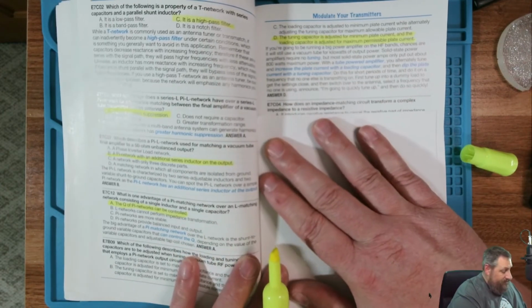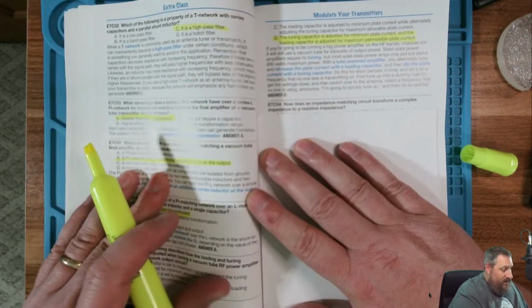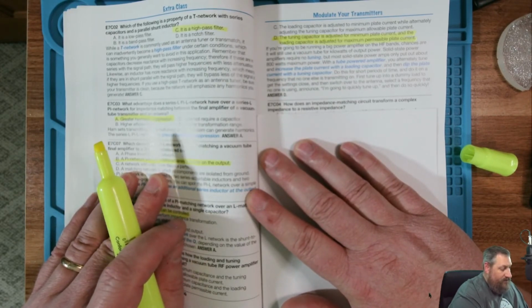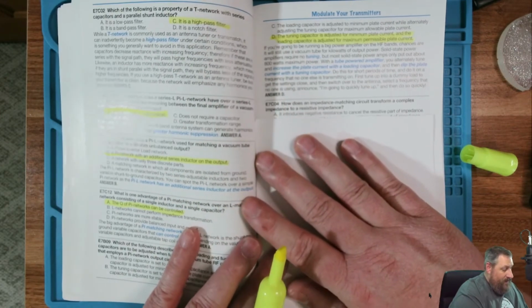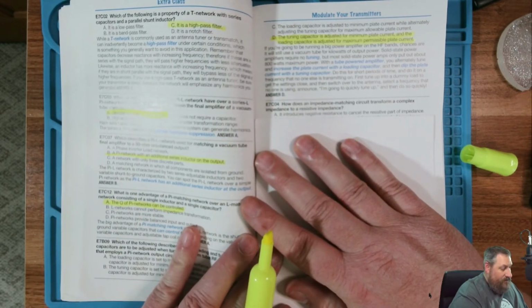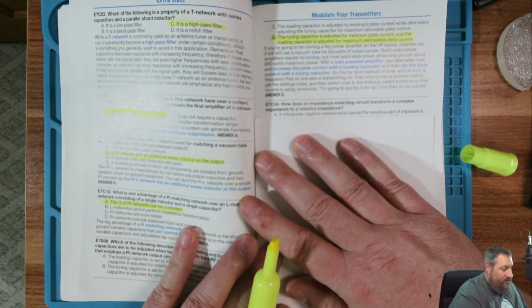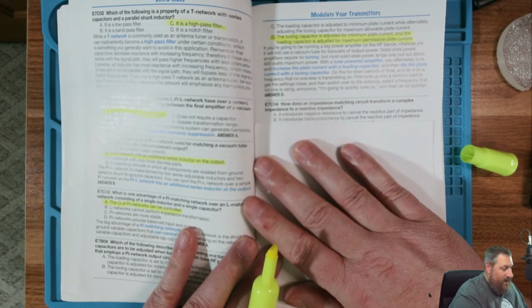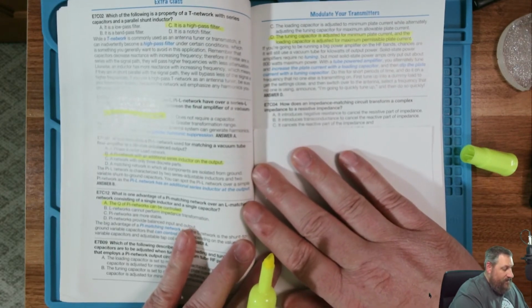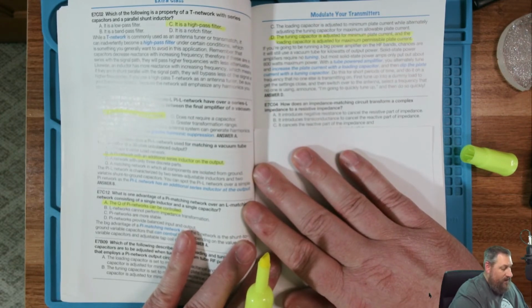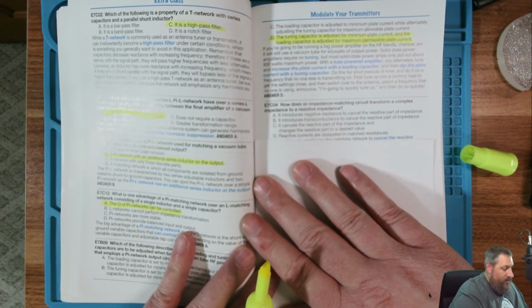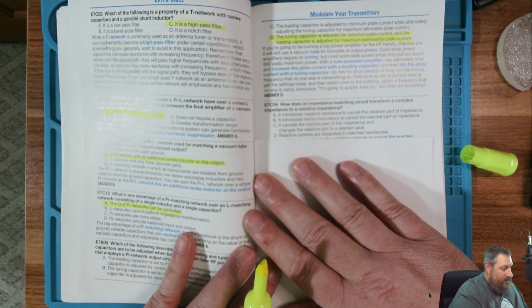Moving right along, folks. All right. How does an impedance matching circuit transform a complex impedance to resistive impedance? A. It introduces negative resistance to cancel the resistive part of impedance. B. It introduces transconductance to cancel the reactance part of impedance. C. It cancels the reactive part of the impedance and changes the resistive part to a desired value. Or D. Reactive currents are dissipated in matched resistances.